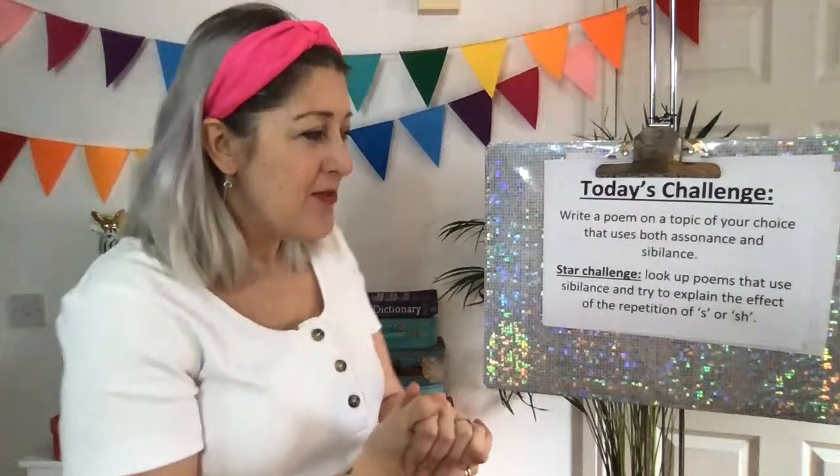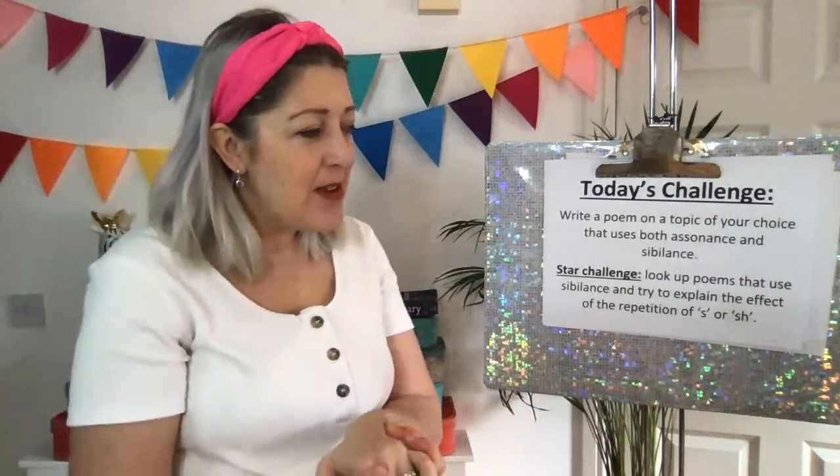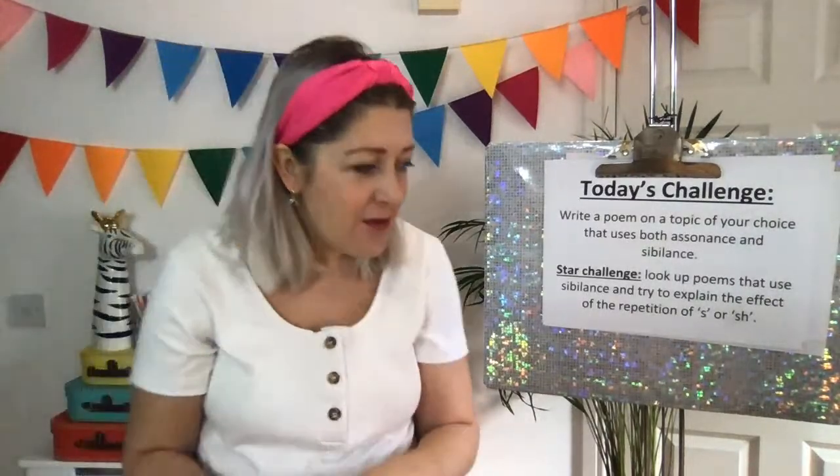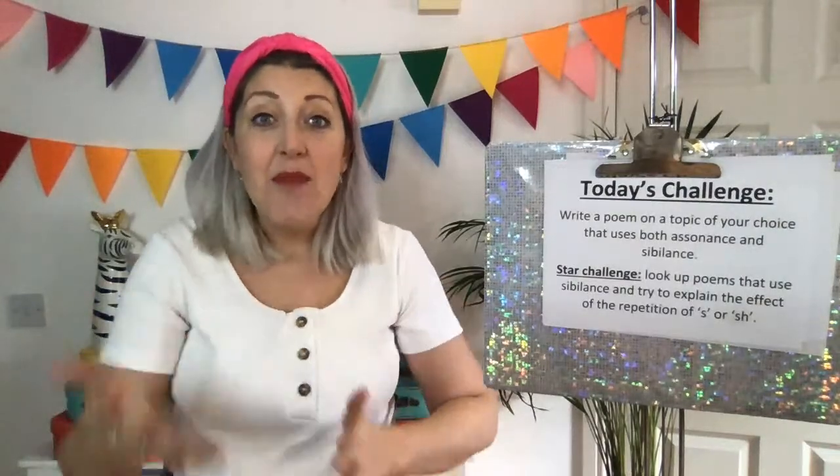And then a star challenge for those of you that really want to push yourselves. Look up poems that use sibilance and try to explain the effect of the repetition of the S or SH sound. So look for poems that include it, and see if you can link it to the theme or the sound effects that the poet might have been trying to recreate.